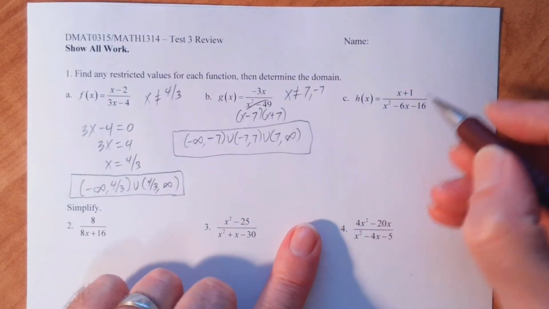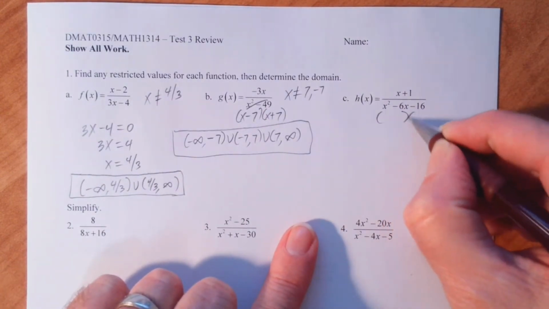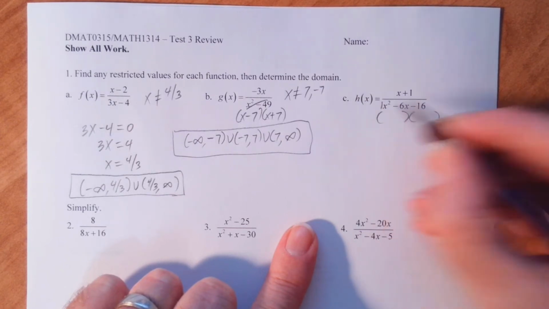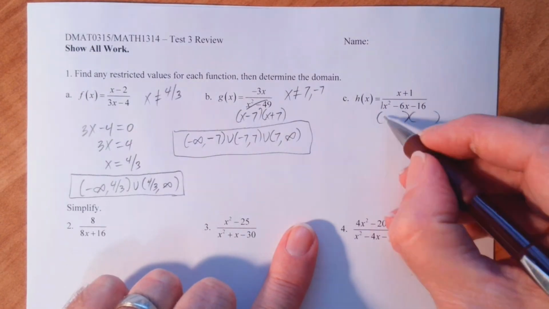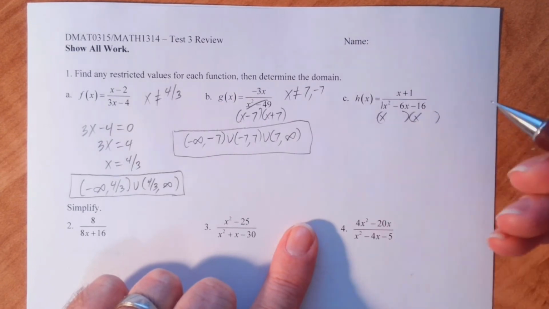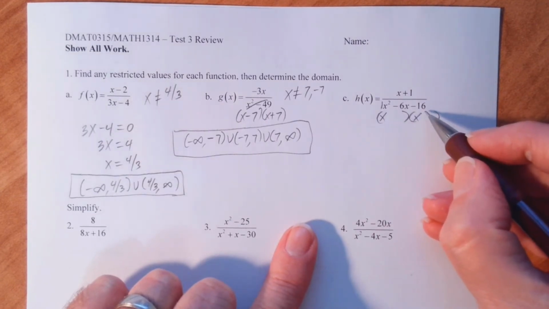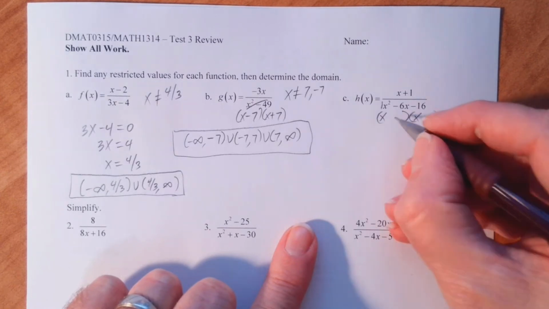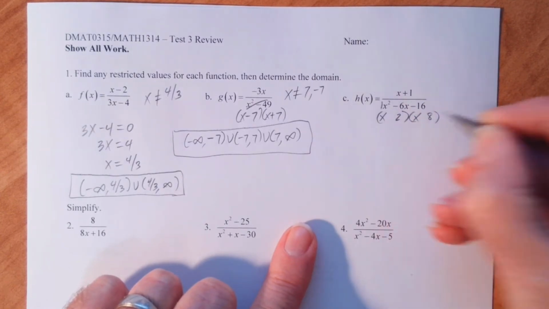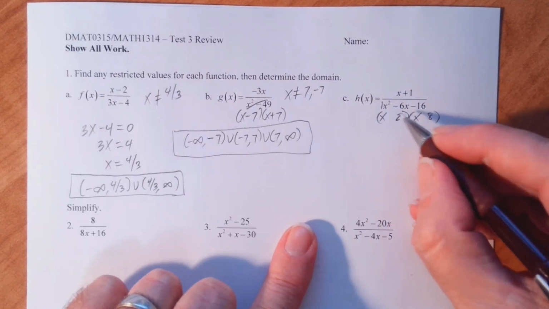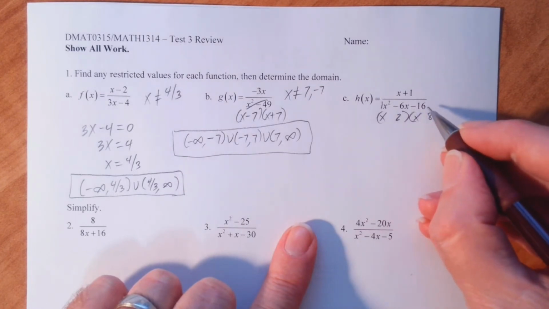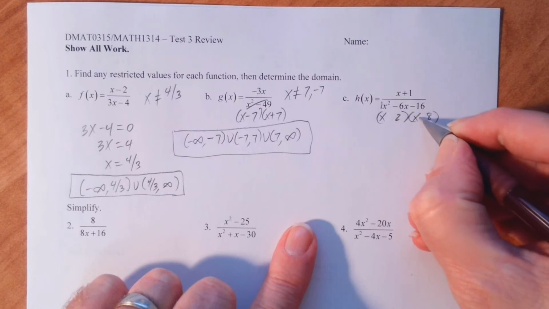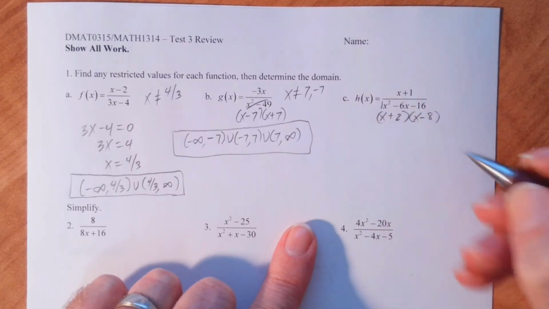Now here you're going to have to use the AC method, and this is the easier type to factor because that's a 1. We know we're going to have x here and here, and we need two numbers that multiply to negative 16 that add to negative 6. 2 and 8 are the numbers that are going to work, and since they multiply to a negative 16 and add to a negative 6, I want the bigger number to be negative.